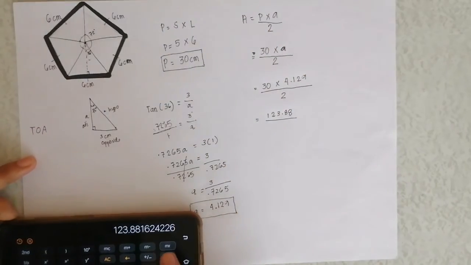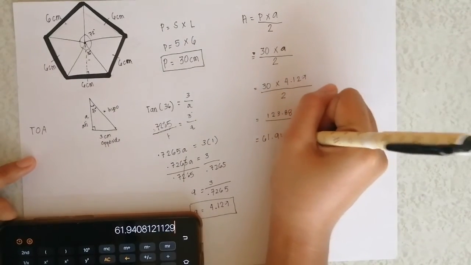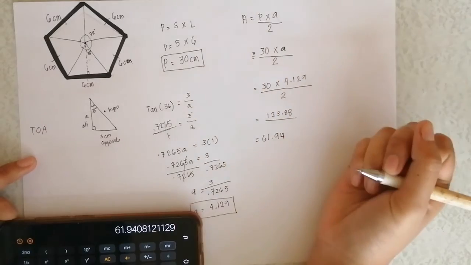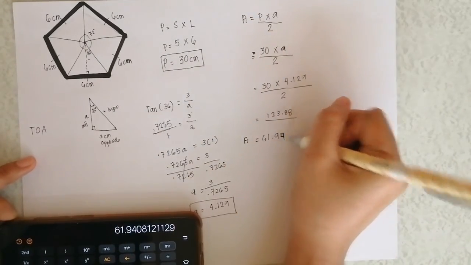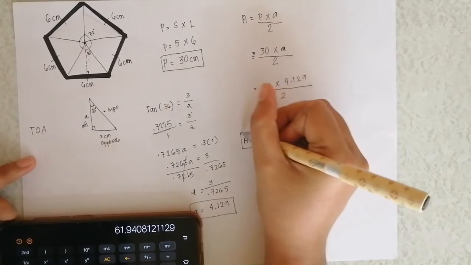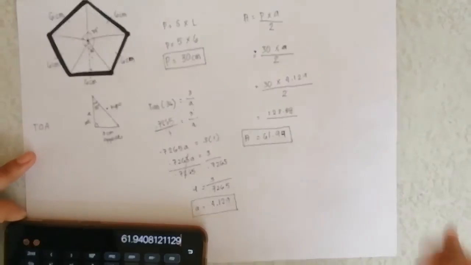And now we can divide it by 2, so we'll have 61.94. So that's it, this is the area of our regular pentagon. As easy as that.